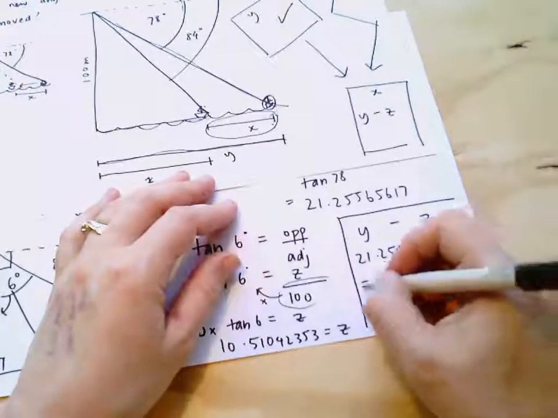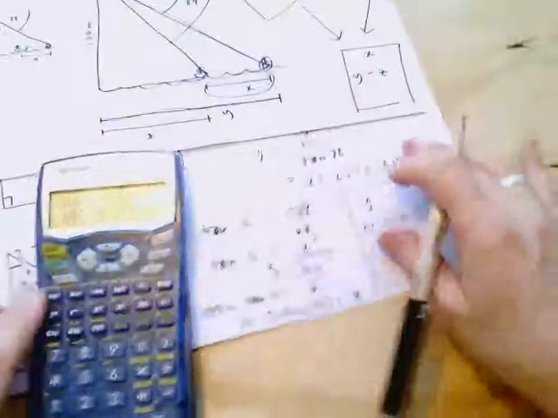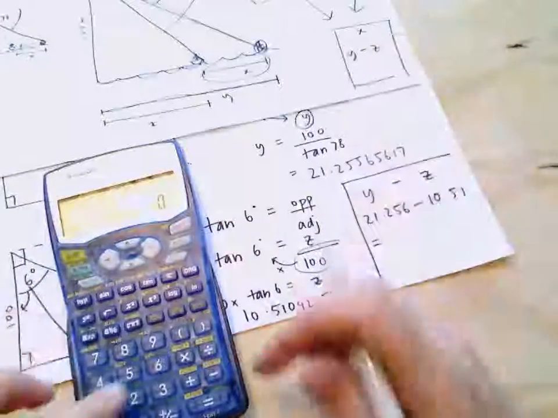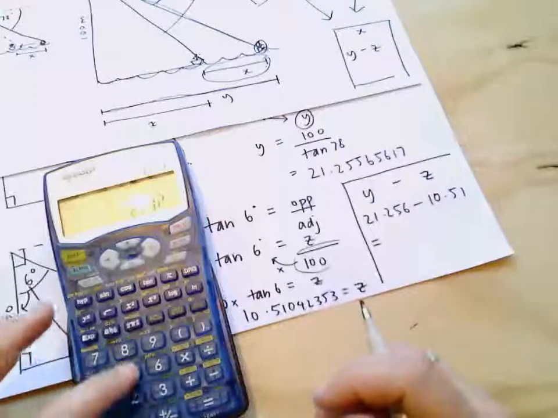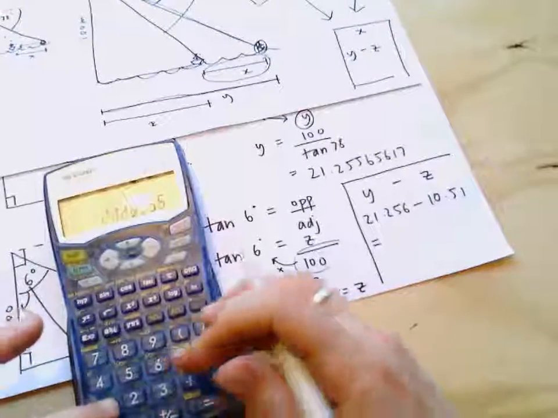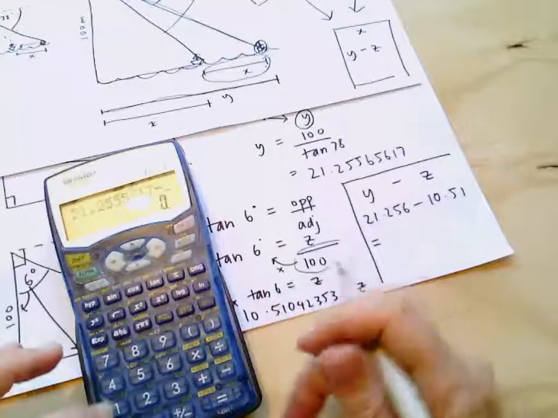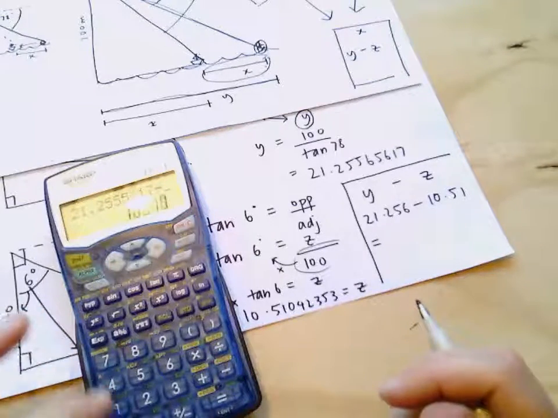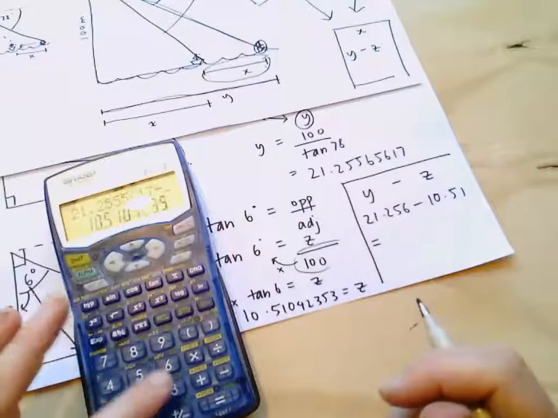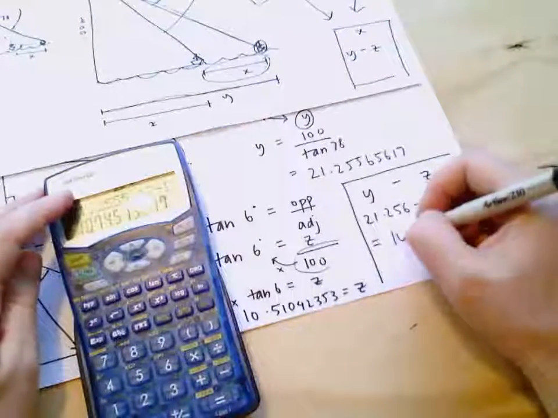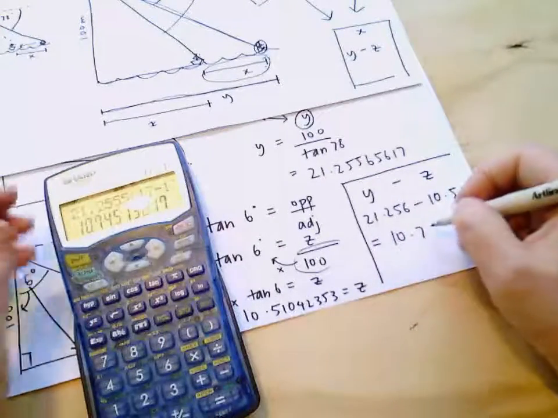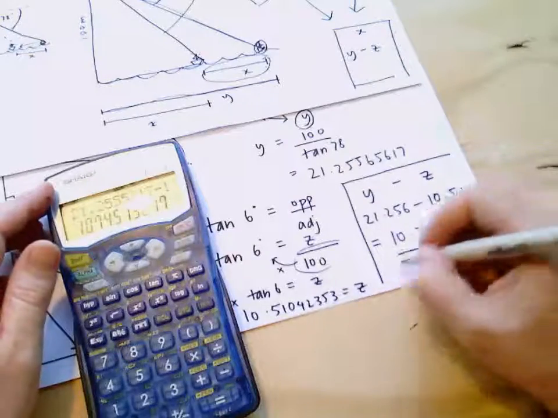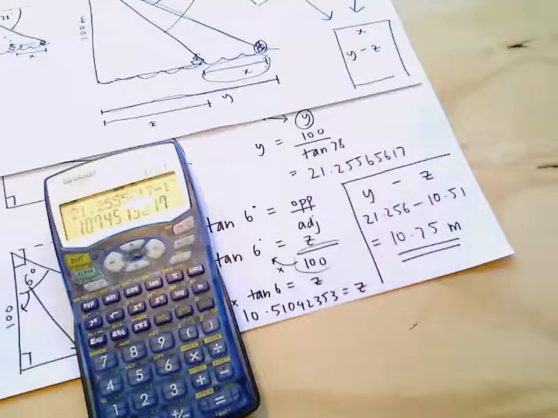Again, you'll type it all into the calculator to get what it gives you. Let's work it out. 21.25565617, and I'm taking away 10.51042353 gives me 10.7. Now, at this point I can round. 10.75 metres is how far that boat's moved.